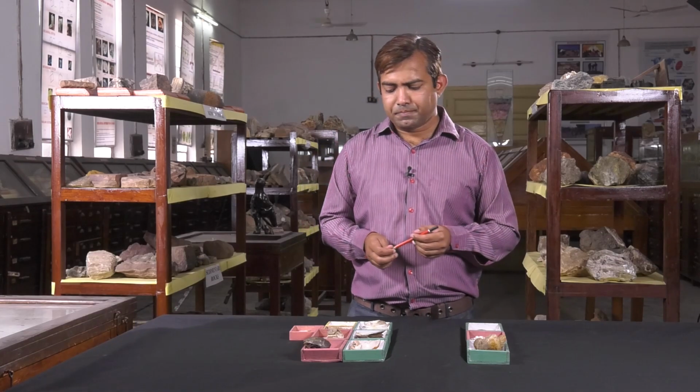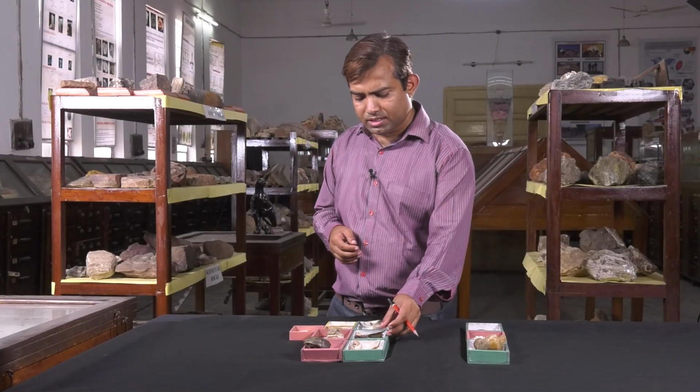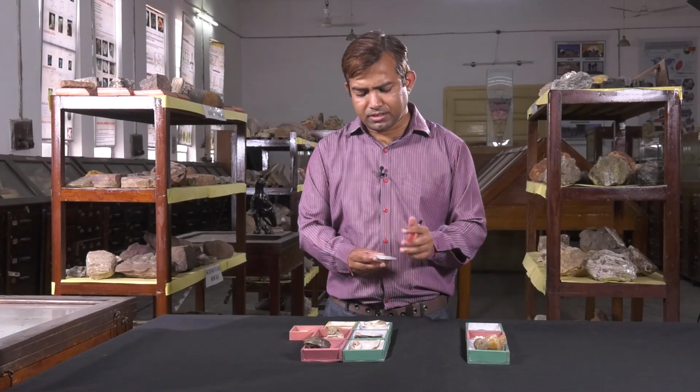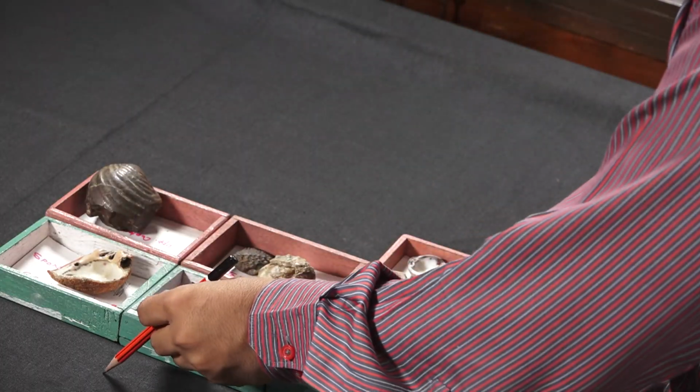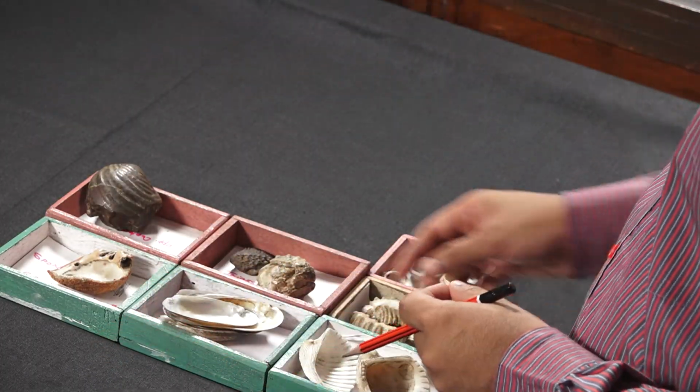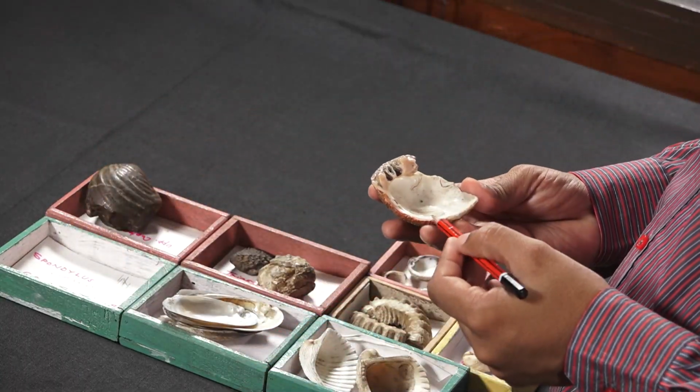Then comes the shape. Shape is basically a geometric term. For example, you can say that this is an elongated or elliptical shape. Then if you observe this shell, the shape of this shell would be rectangular.